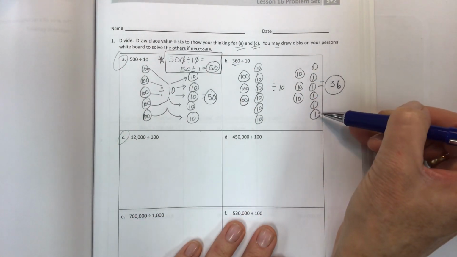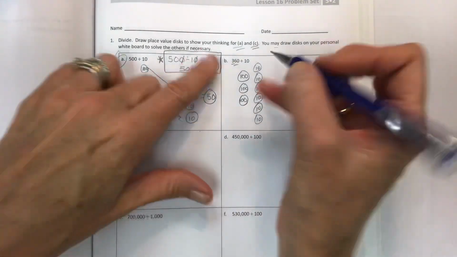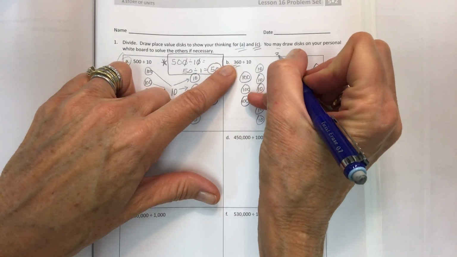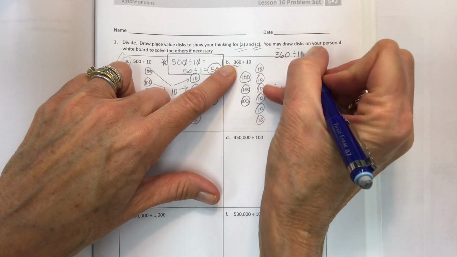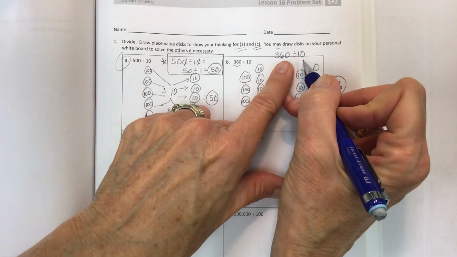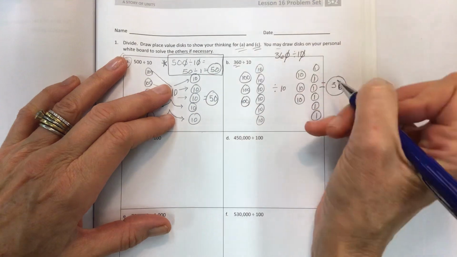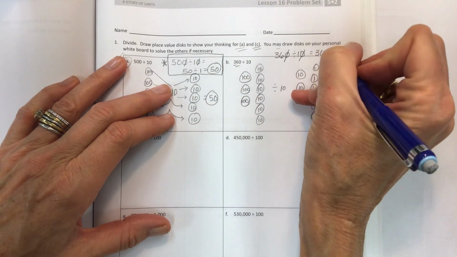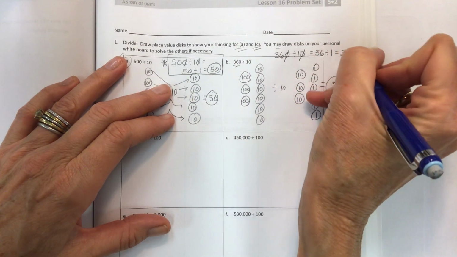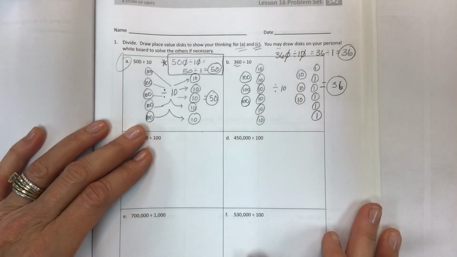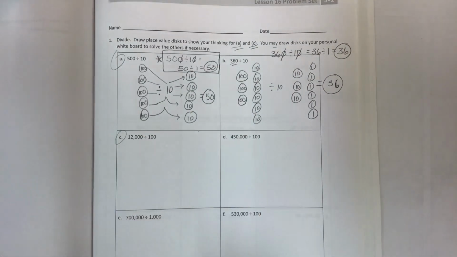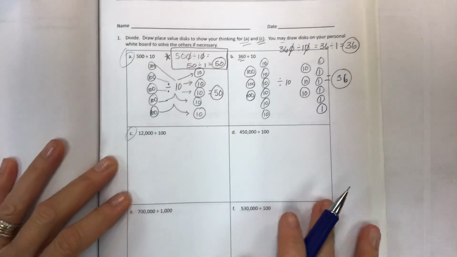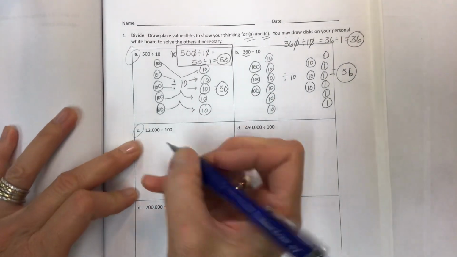Okay, 36. Okay, now if I was doing this the old way, I would take my 360 divided by 10 and say, look, a pair of matching zeros. Slash each one off to give me 36 divided by 1, and I get 36 as my answer. So one more set of place value discs, and then we'll get into the easy way.